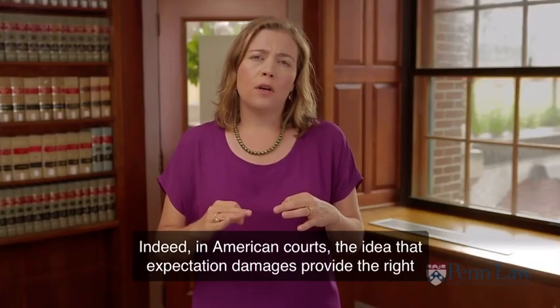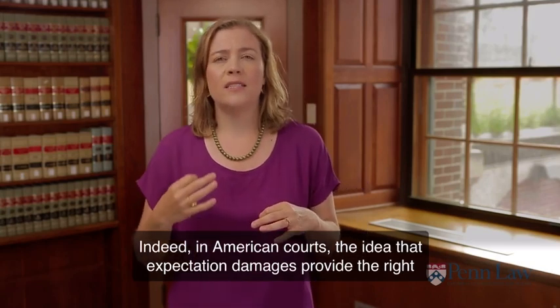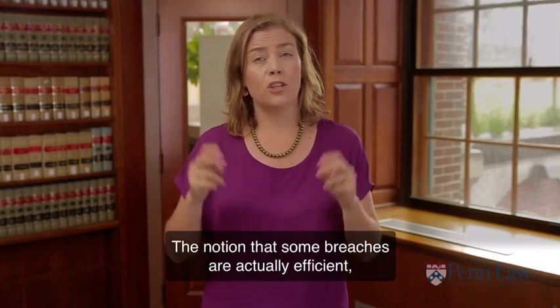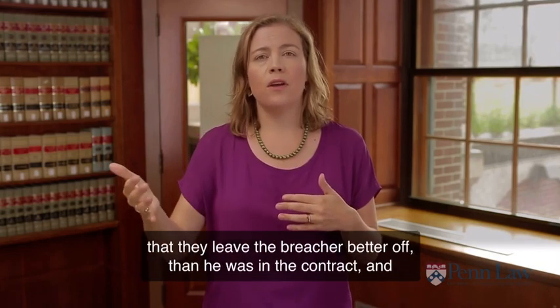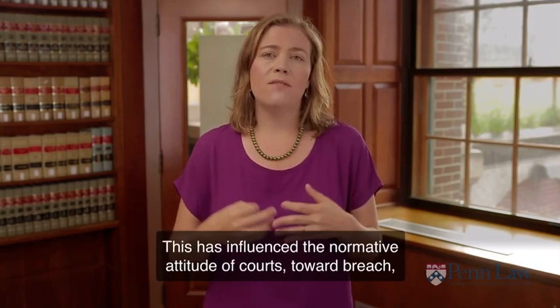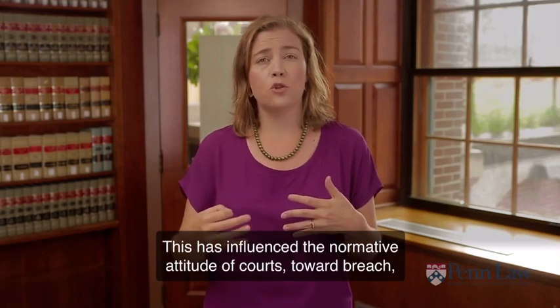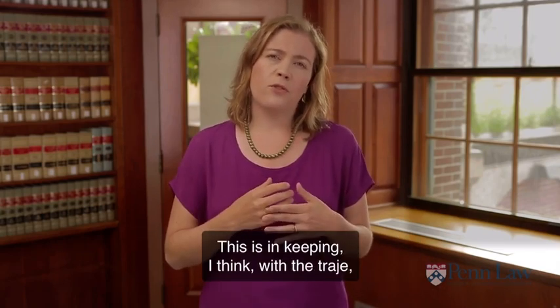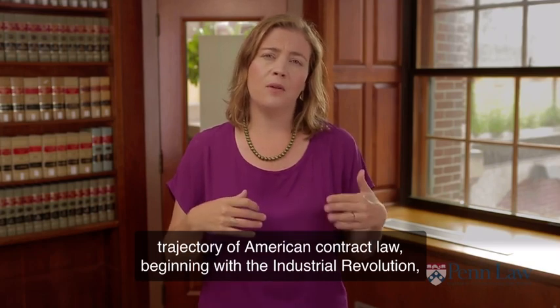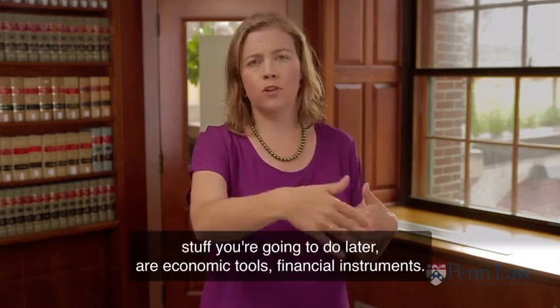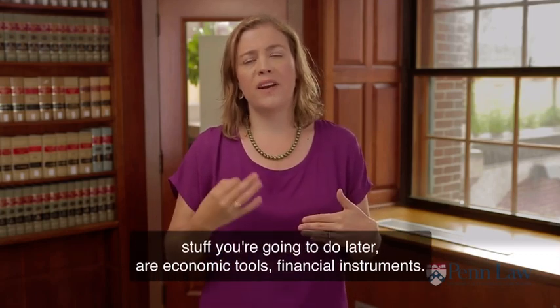Indeed, in American courts, the idea that expectation damages provide the right incentives to the parties has been highly influential. The notion that some breaches are actually efficient, that they leave the breacher better off than he was in the contract and the non-breaching party no worse off than she was under the contract, this has influenced the normative attitude of courts toward breach, toward a view that breaching and paying expectation damages is essentially a morally neutral choice. This is in keeping, I think, with the trajectory of American contract law beginning with the Industrial Revolution, with the realization that executory contracts for stuff you're going to do later, are economic tools, financial instruments.